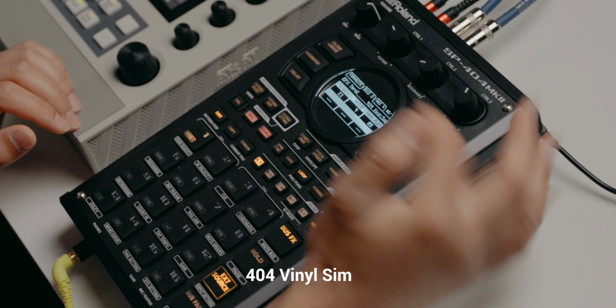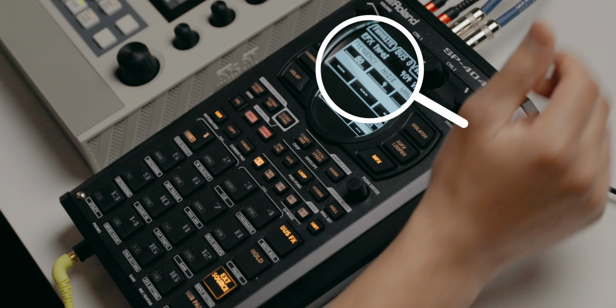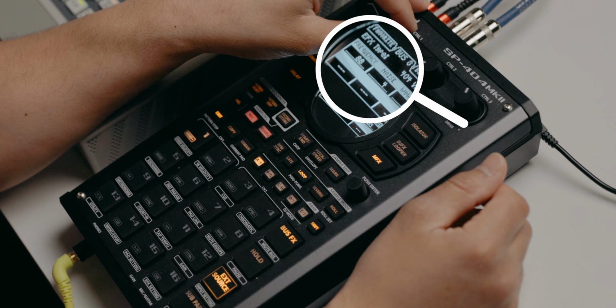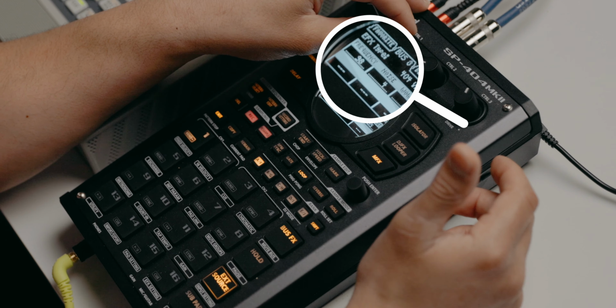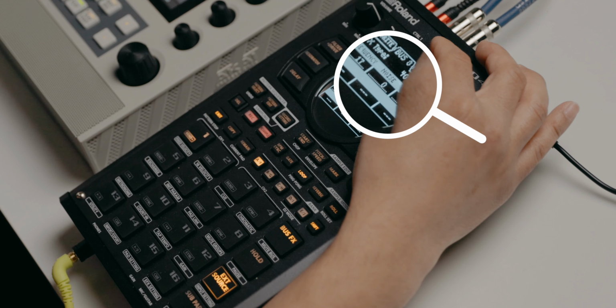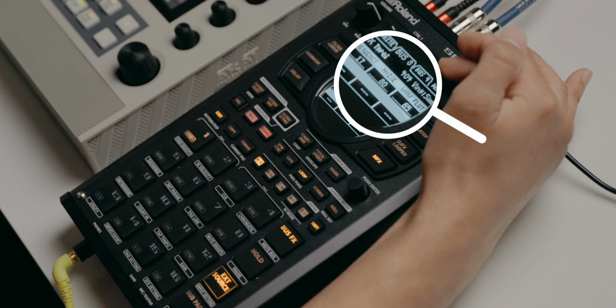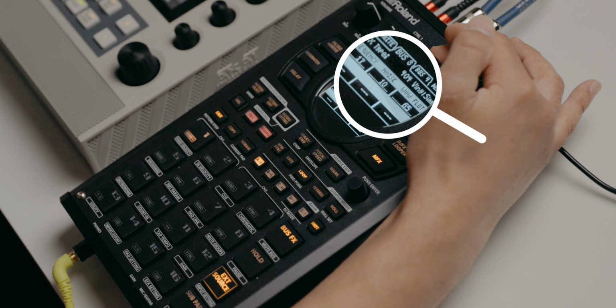So this one is the 404 simulator, which I really like how it sounds. So you could really start getting some interesting sounds. The noise is just adding some like vinyl noise in the back. I like to add some. I'll add probably like 10.